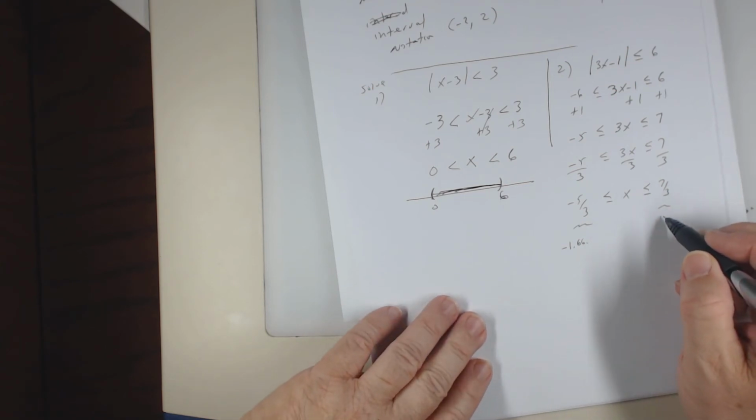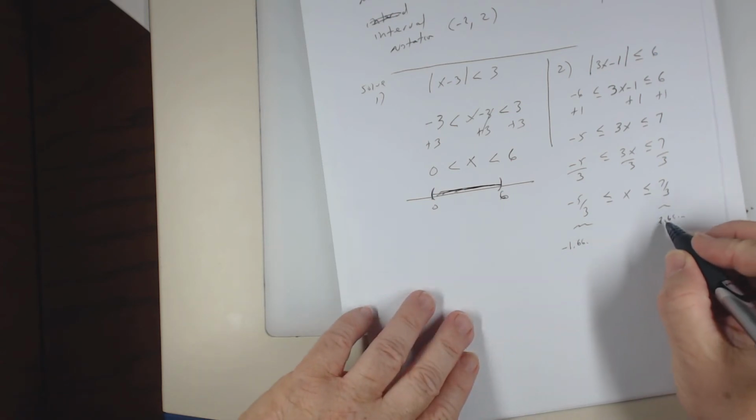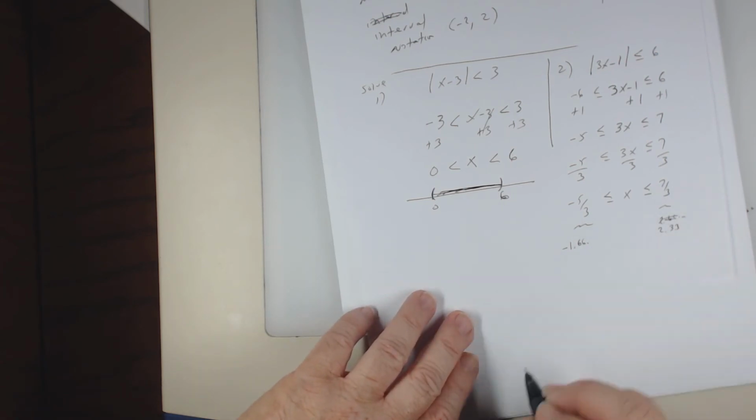All right. 7/3 is 2.66 and so on. Is that correct? I'm sorry, no, 2.33. Yes, thank you, 2.33. All right, so I'm going to use that estimate to help us graph.